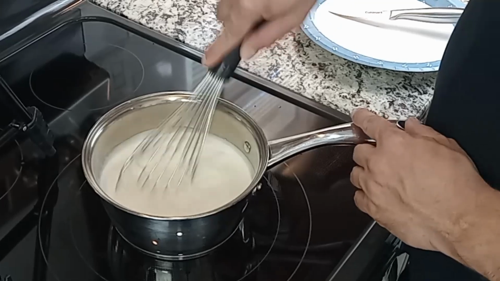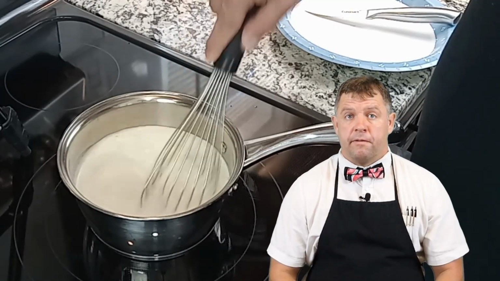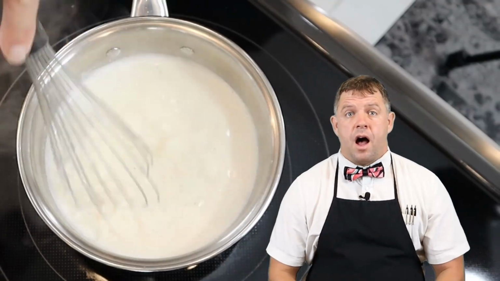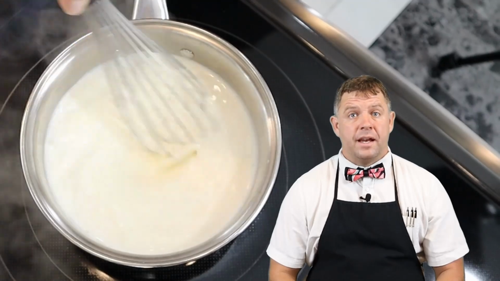So on the topic of which form of vanilla to use when making ice cream, obviously vanilla beans can be quite expensive.